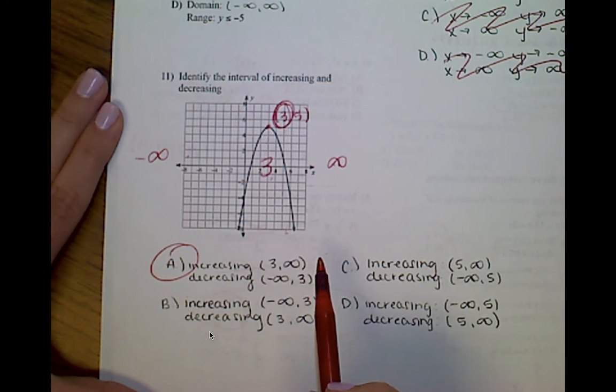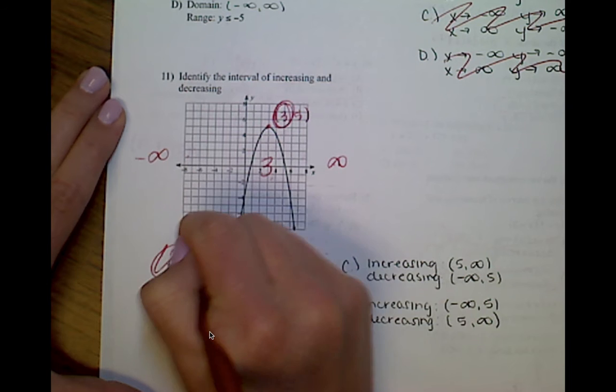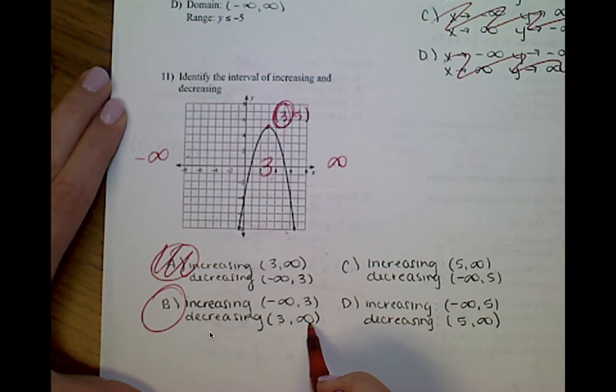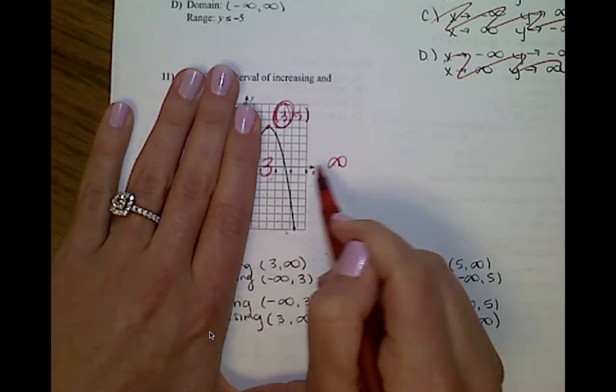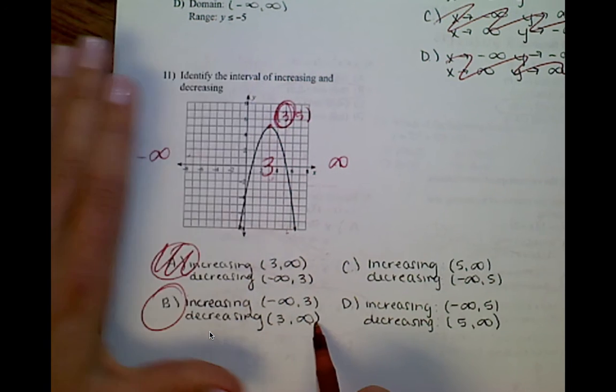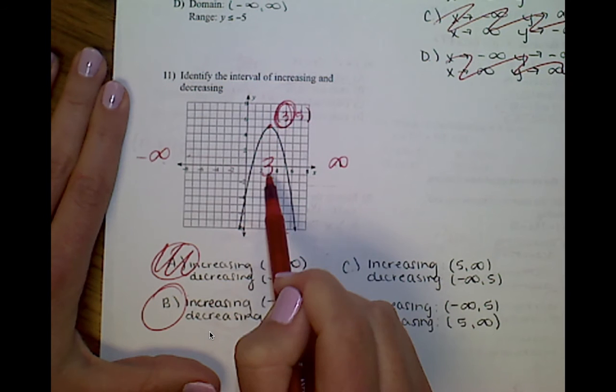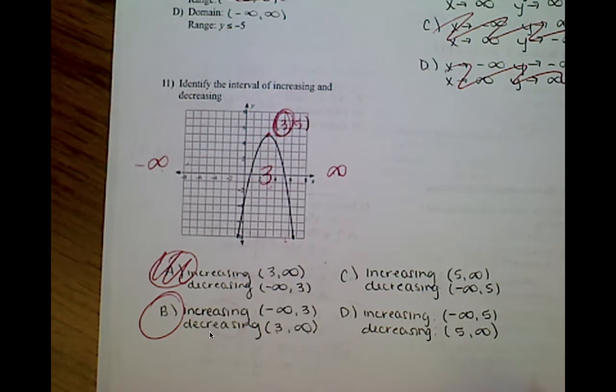And once again, from 3, oops, I mismarked that. From 3 to positive infinity, it's decreasing. Increasing from negative infinity to 3. So it all lines up if you just set it up like this right here.